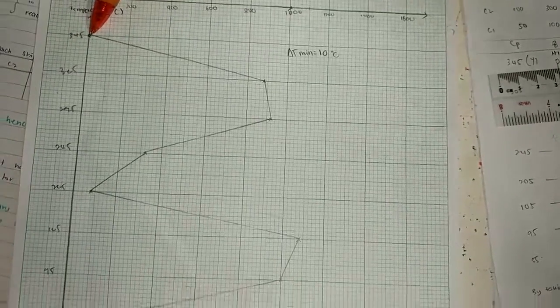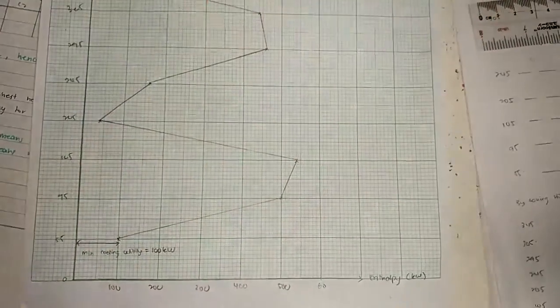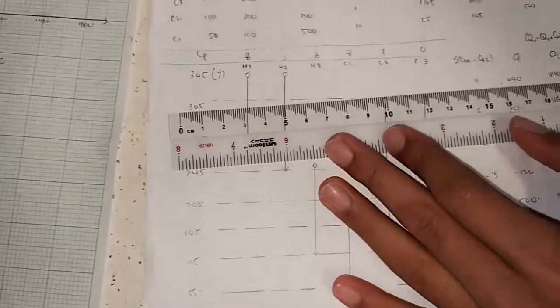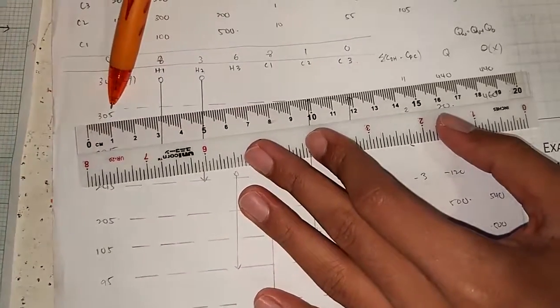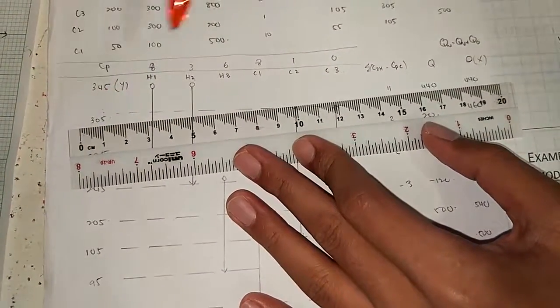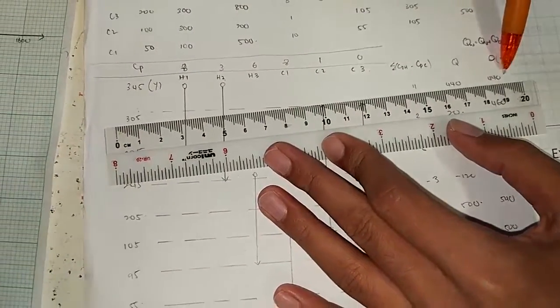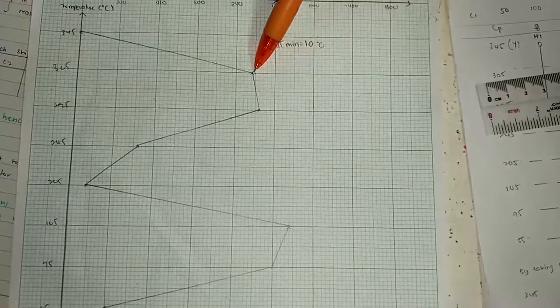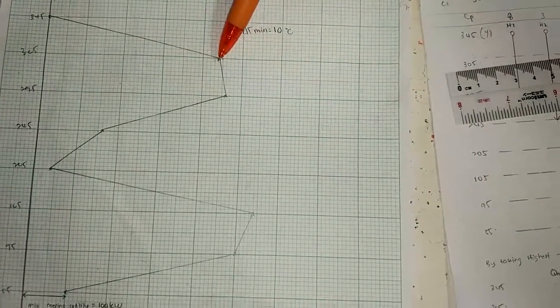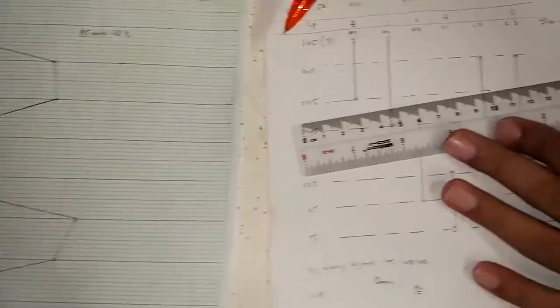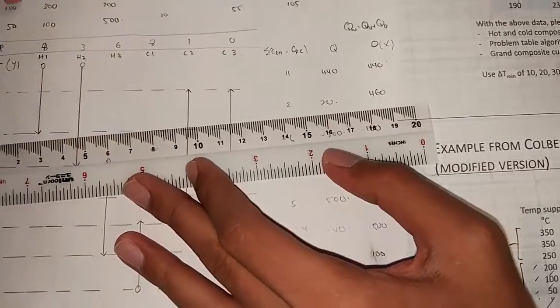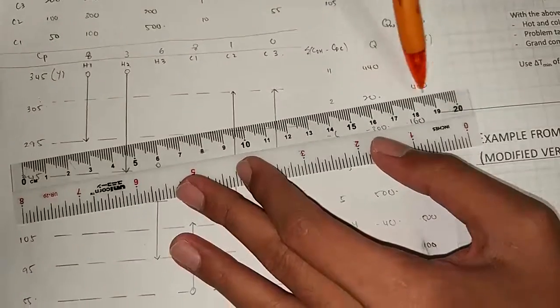Here, 345 with x at 0, and then the next at temperature 305 will be plotted at 440, somewhere here, and the graph will continue like that with the accumulation of Q from each of the intervals.